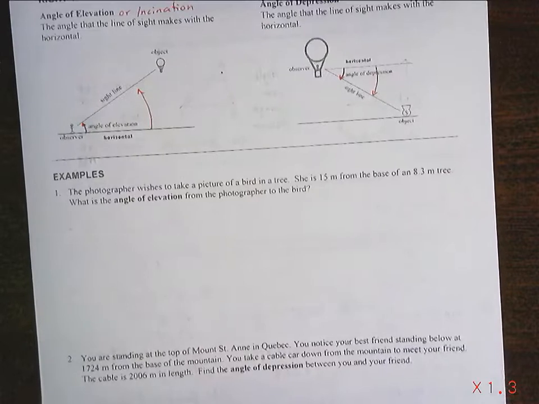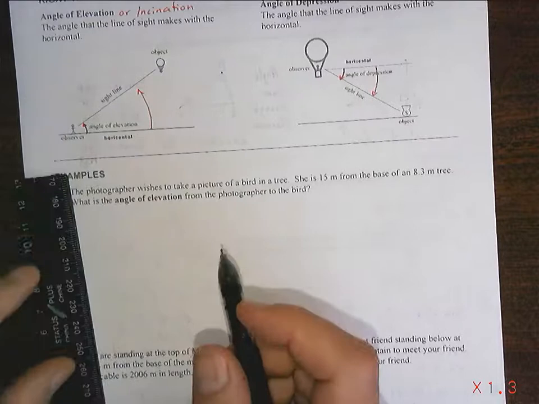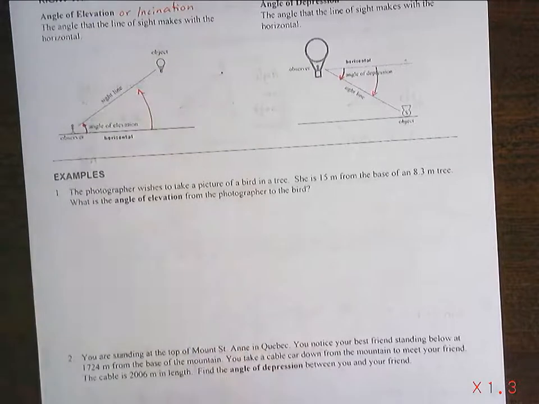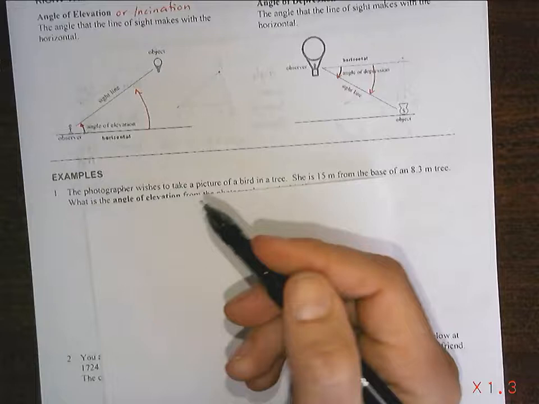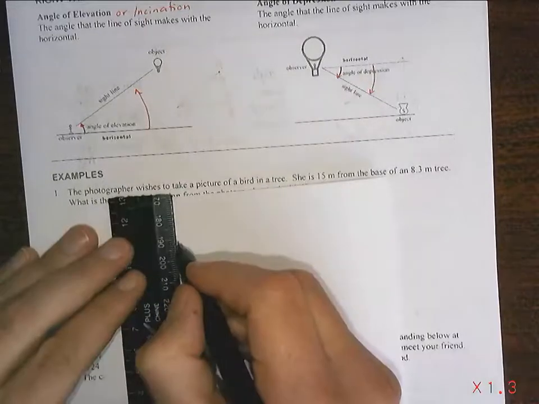We have a photographer that wishes to take a picture of a bird in a tree. So she is going to be 15 meters from the base of an 8.3 meter tree. What is the angle of elevation? Now, we need to be clear when we're drawing these diagrams because sometimes pieces of information are important and sometimes they're not. So here is one particular way I could have drawn this.